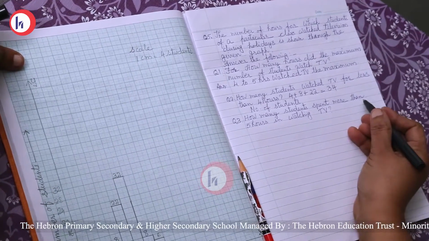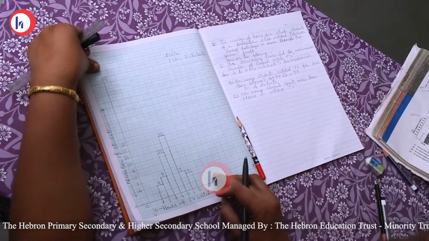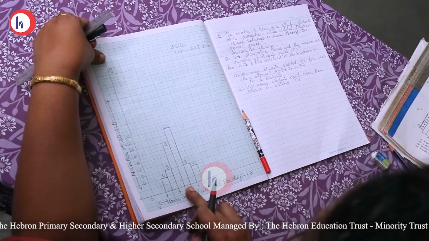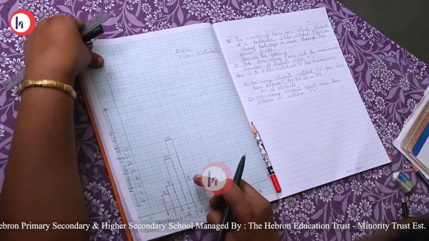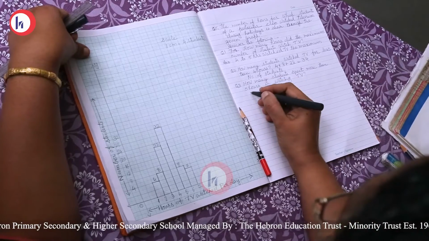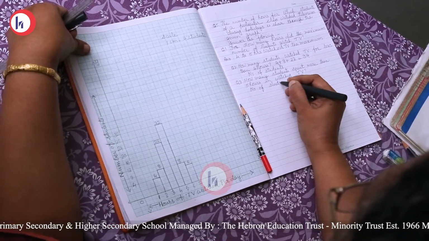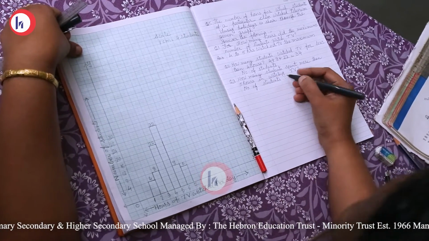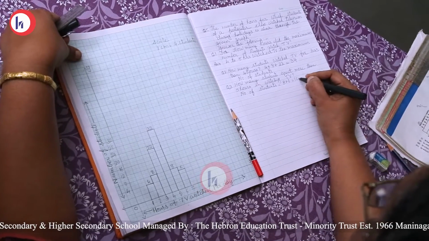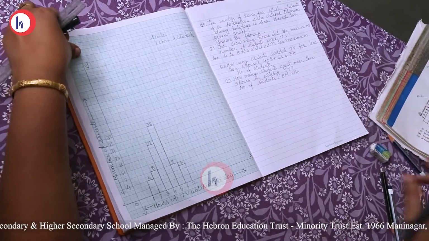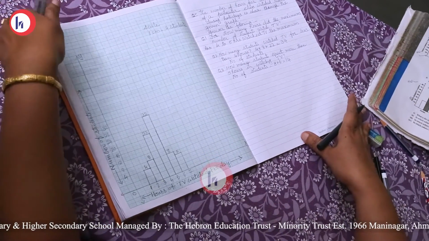Now, how many students spend more than 5 hours watching TV? Here it is the 5 hours. Then more than 5, how many students are there? 8 and 6. So the number of students is 8 plus 6, which is 14. So from the graph we can answer these questions also.